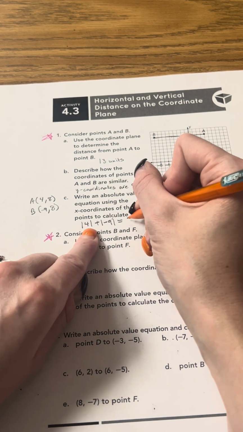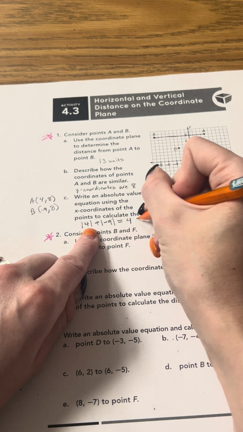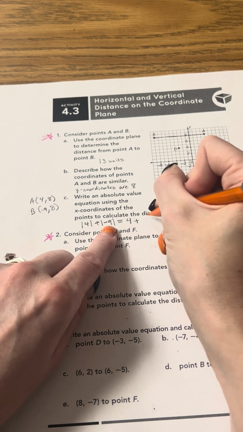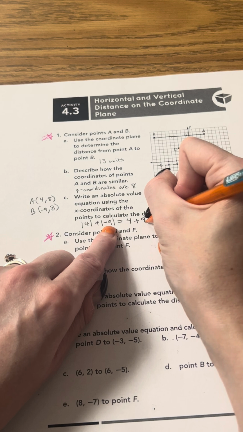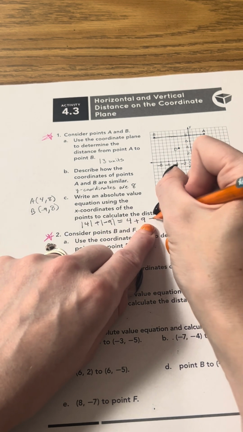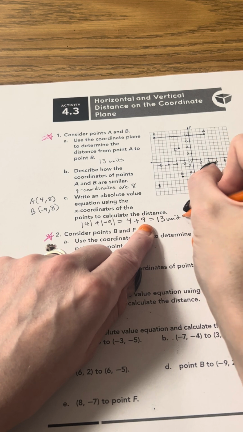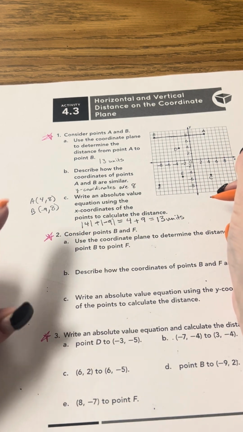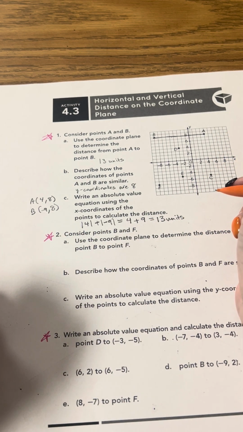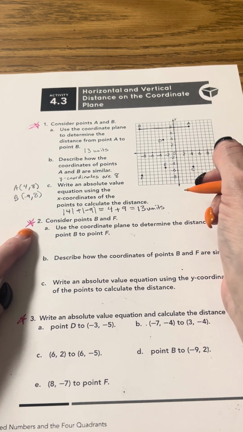So the absolute value of 4 would just simply be 4 plus the absolute value of 9, which would simply be 9. We add that together and we would get 13 units. So that's how you could write an absolute value equation to find the distance. Okay, let's try 2.